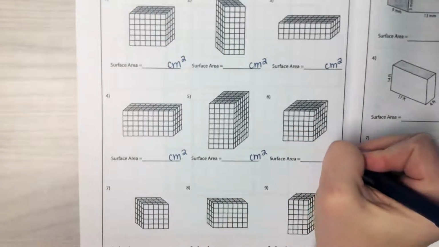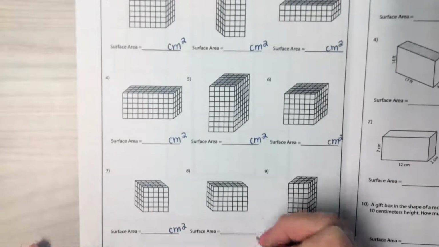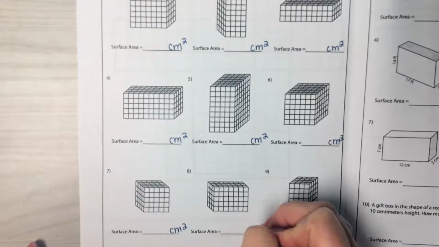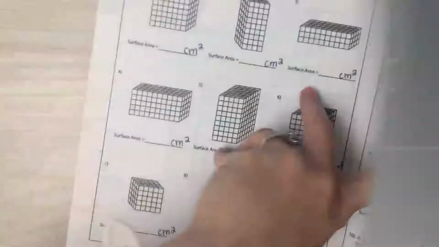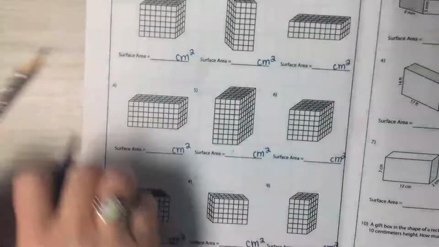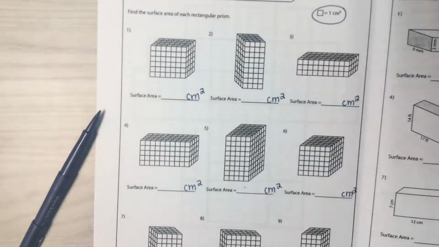I guess I'll go ahead since I started. I think you can see this marker better, so I'll use that for the video. Again, it's not ideal. Pencil's always better. Okay, let's go ahead and look at number 1.